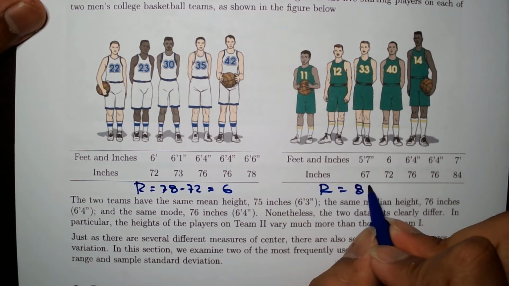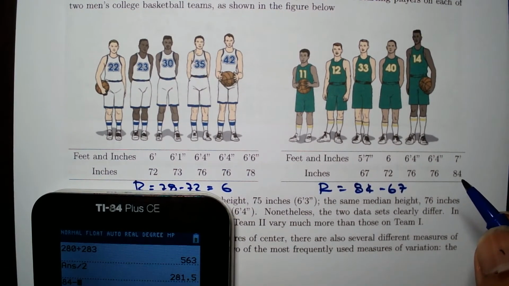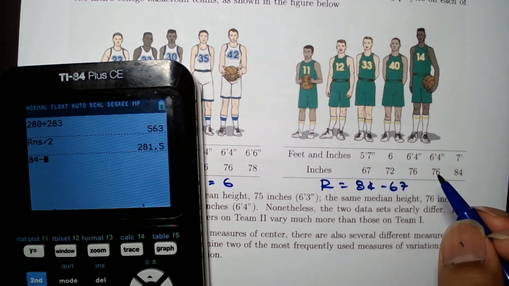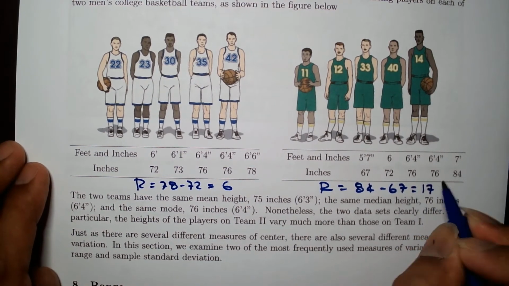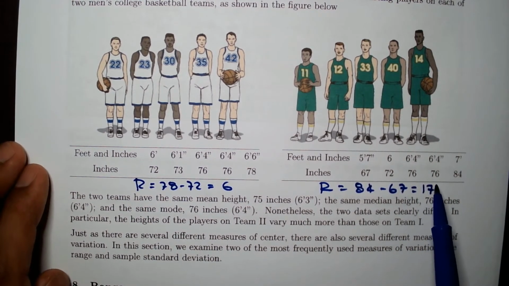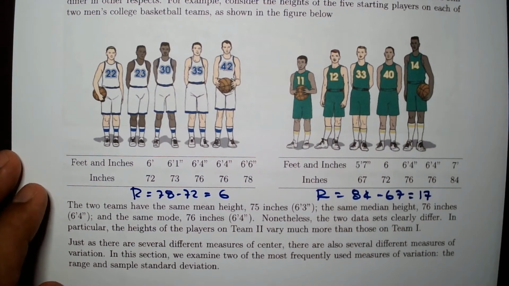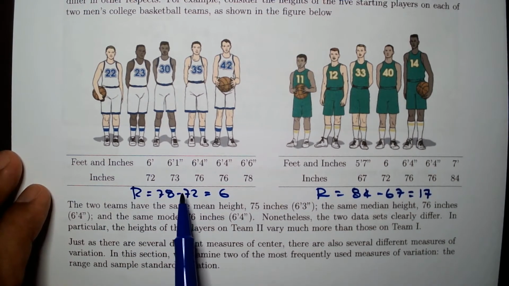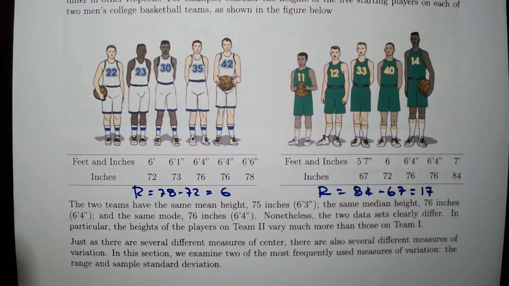Now the range for the second team: 84 minus 67. Let me use the calculator for this one. That's 17. The fact that the second team has a larger range means their heights are more dispersed, or there's more variation in their heights. Over here, the range of values is 6, a smaller number, and if you observe their heights, that means they are more consistent, or more uniformly distributed. We're going to talk about the uniform distribution later on.